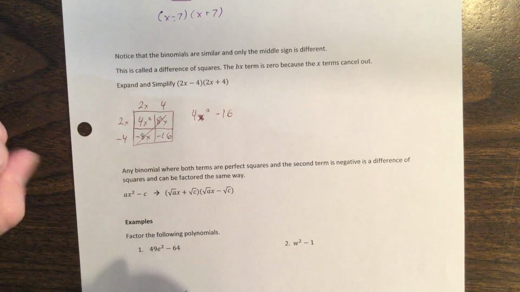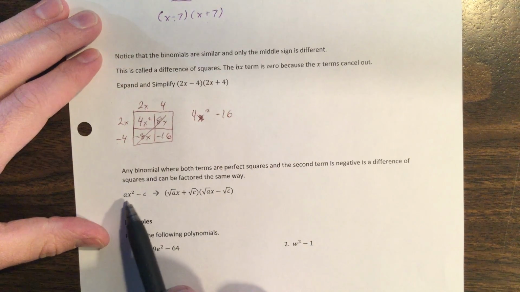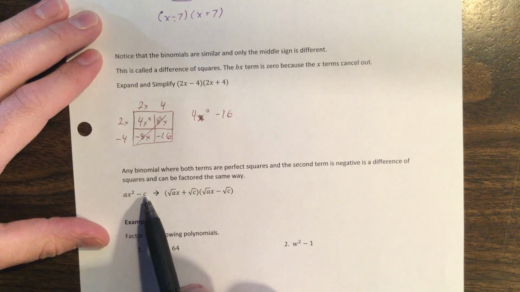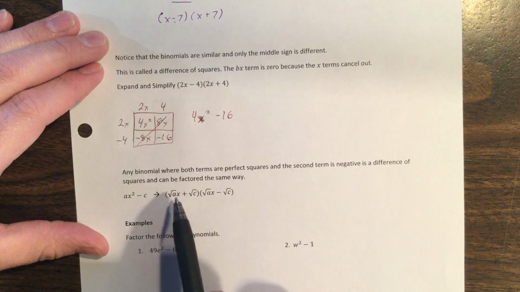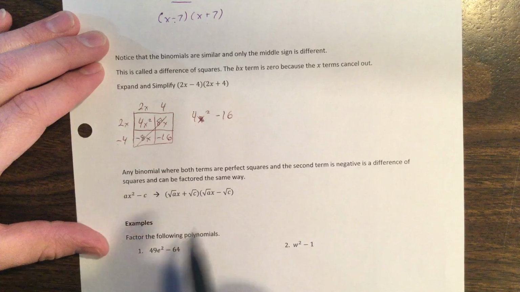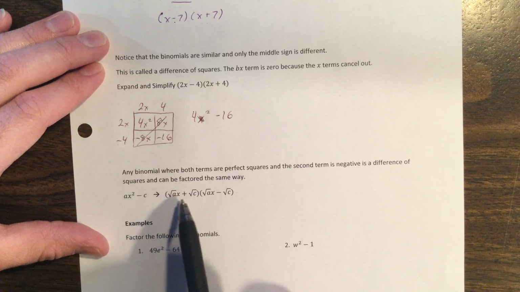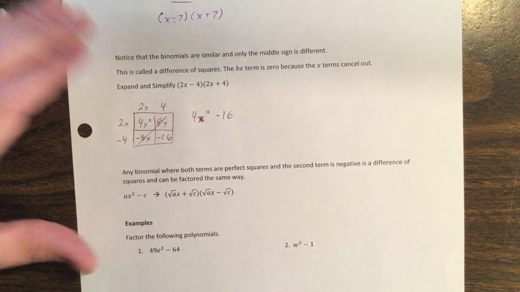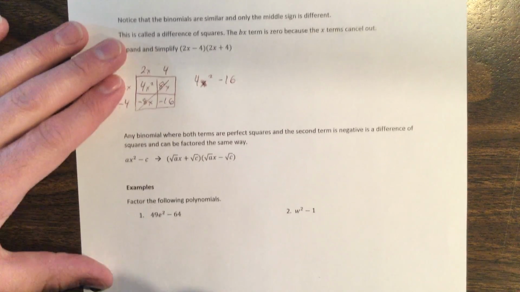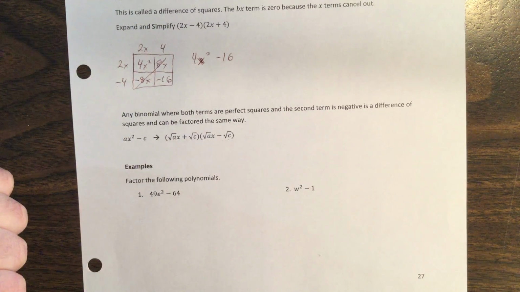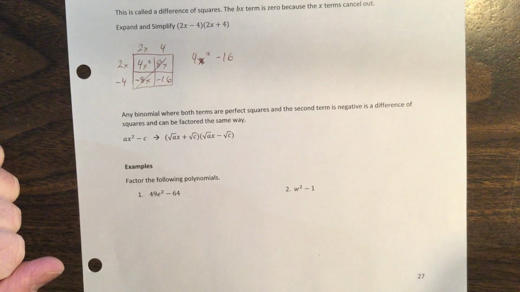If we want to take a look at just a generic way of doing that, if we have something like ax squared minus c, so we're missing that b term, we take the square root of a times x, and then we take the square root of c, and we're adding, and then we do the same thing, but we are subtracting. So let's do a couple of quick examples as to what this is going to look like.